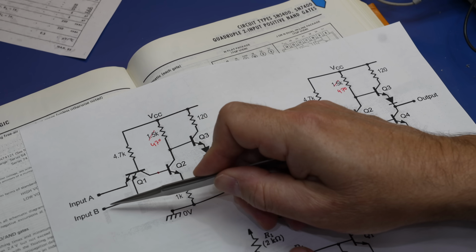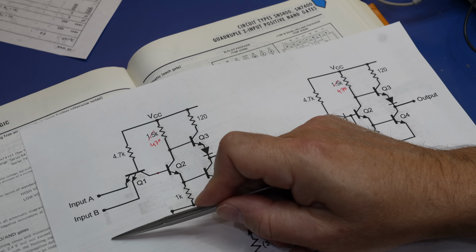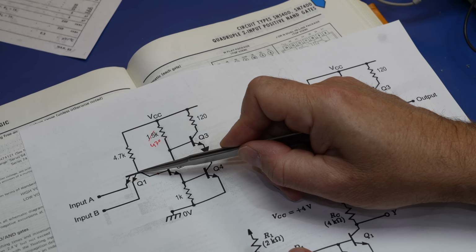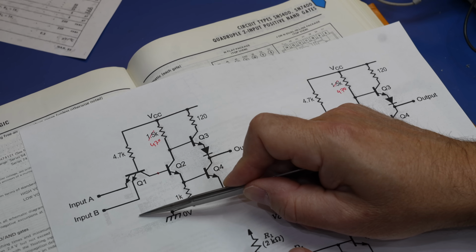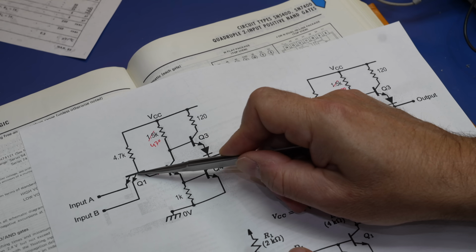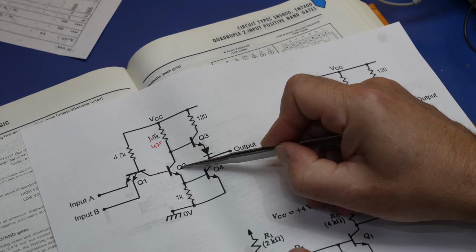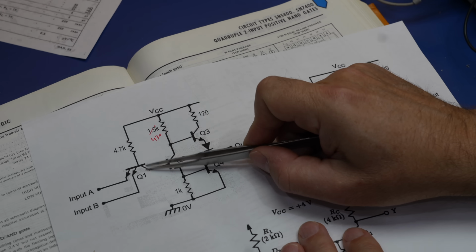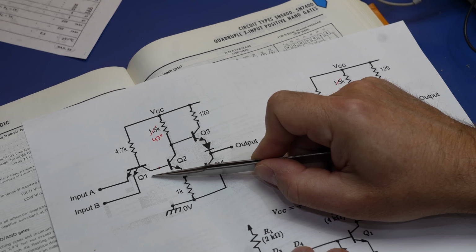So when the input goes from plus to the ground, suddenly this transistor, which by the way was in saturation, leaves saturation and becomes an active transistor and pulls the charges actively out of the base and brings Q2 out of saturation way faster.